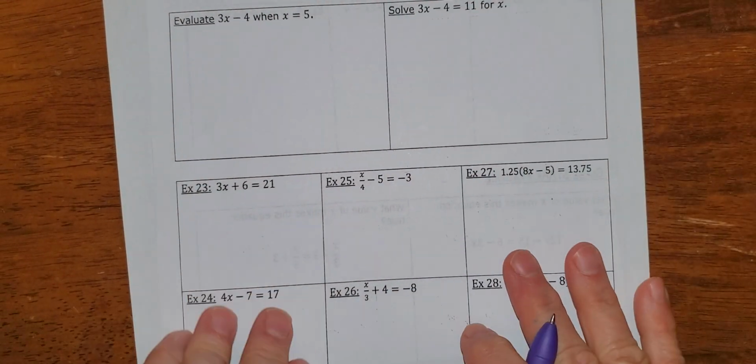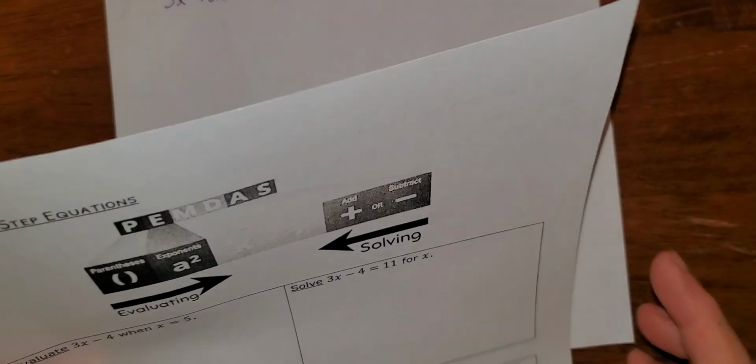All right, let's go to the next page. So we are now going to solve two-step equations.